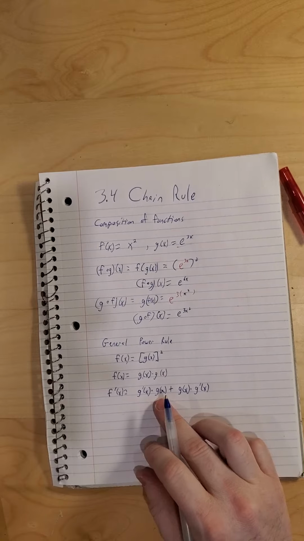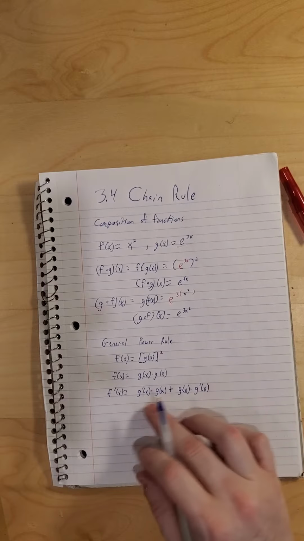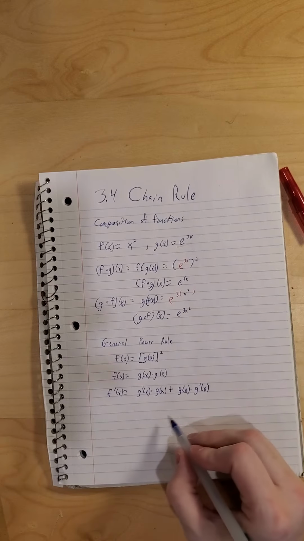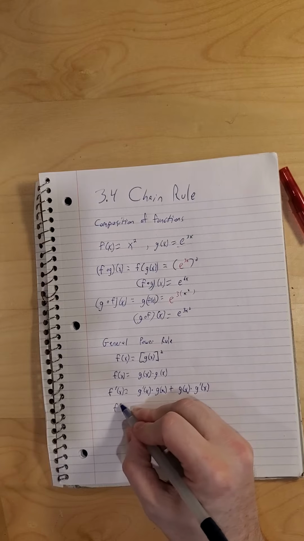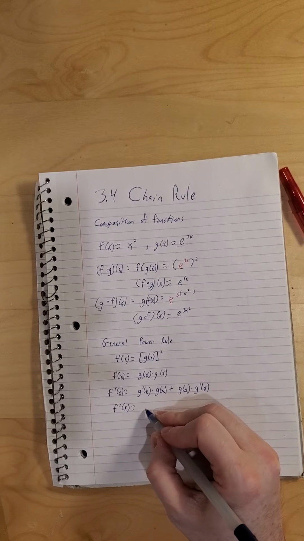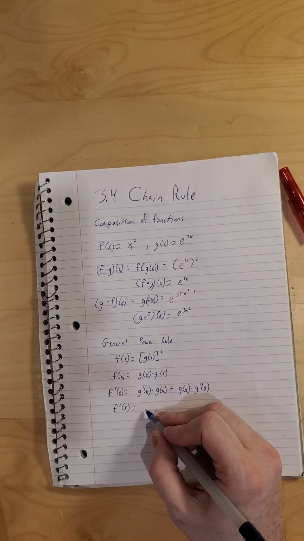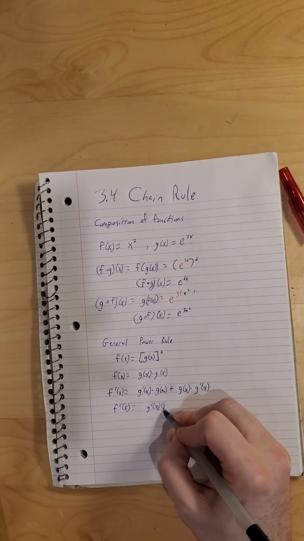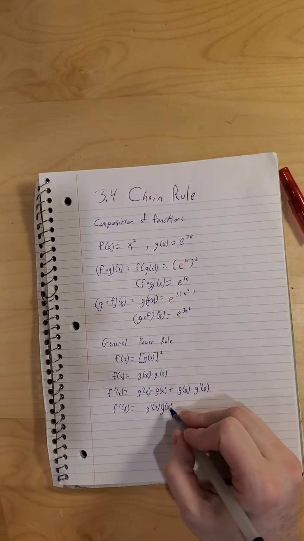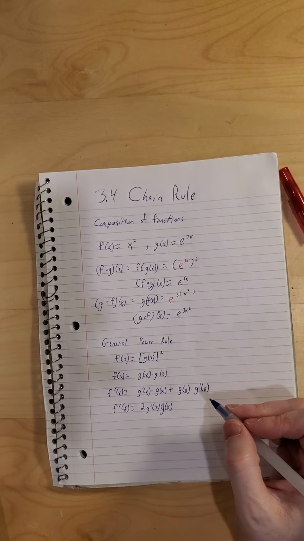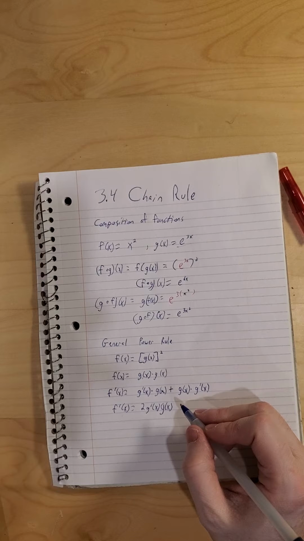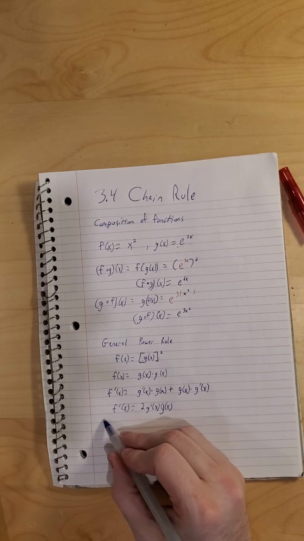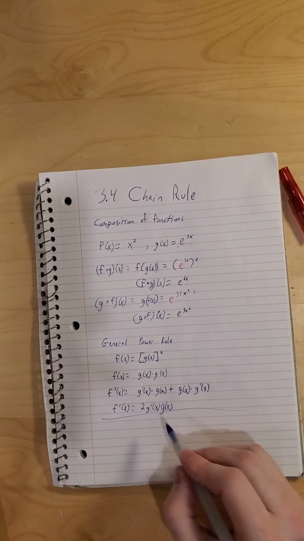So notice g of x times g prime of x, multiplication of functions, is commutative as opposed to composition, which is not. Each one of these is a g prime of x times a g of x, and we have two of those. We're going to hang on to that result.